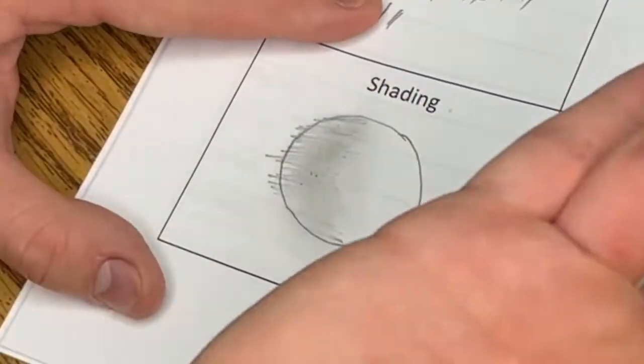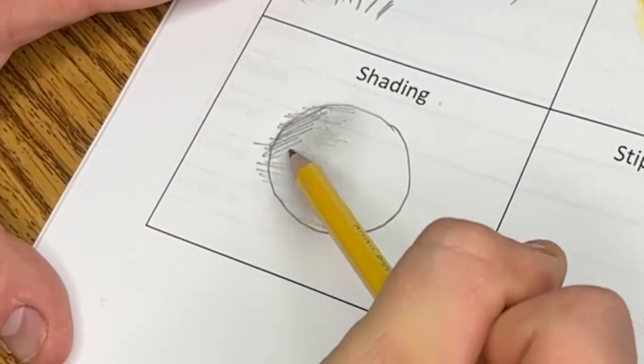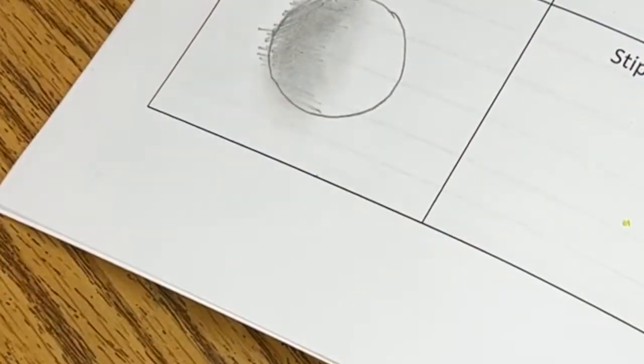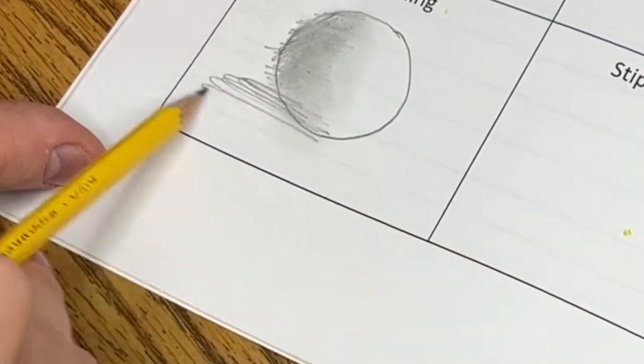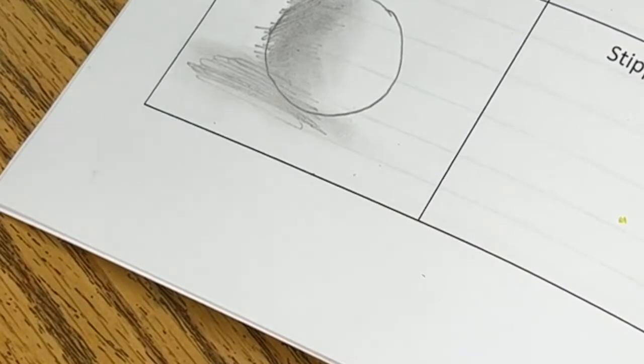Magic. Just take my finger and barely press. You can even go back in if you're feeling fancy. Ooh la la, and it's starting to look real. Some people even want to put a shadow, like as if it's kind of hanging out on a table or something. But go ahead and just practice shading and then give us a thumbs up.